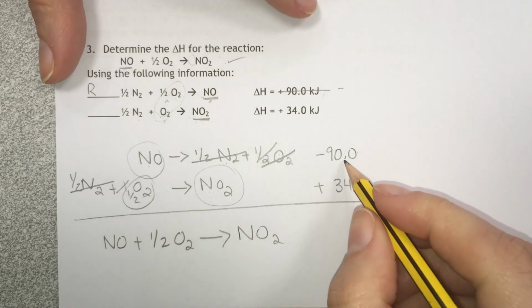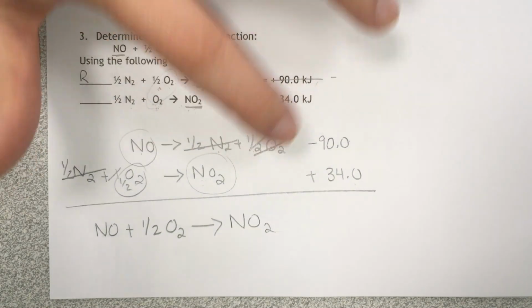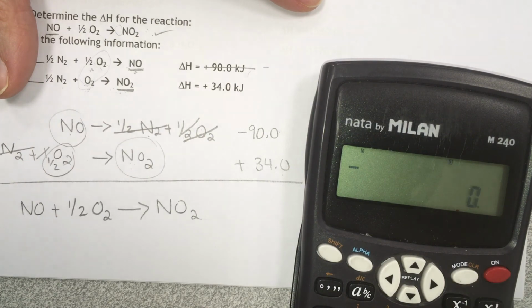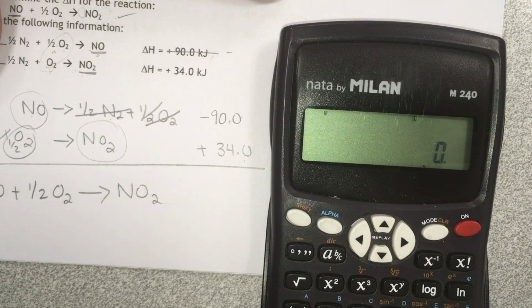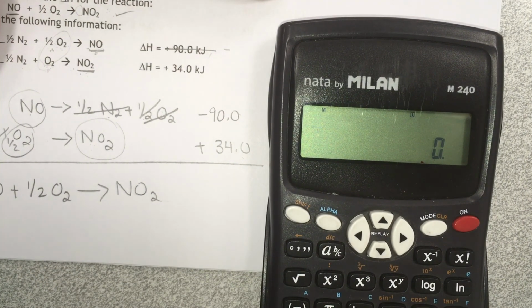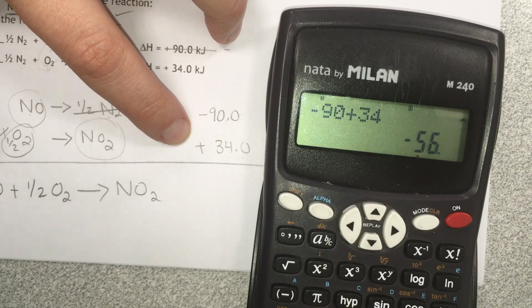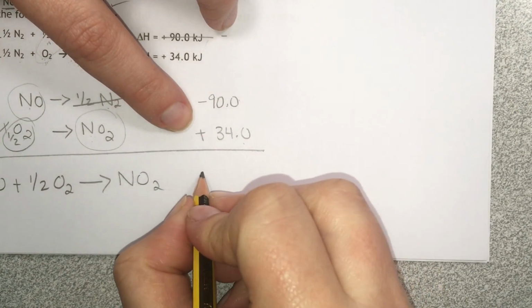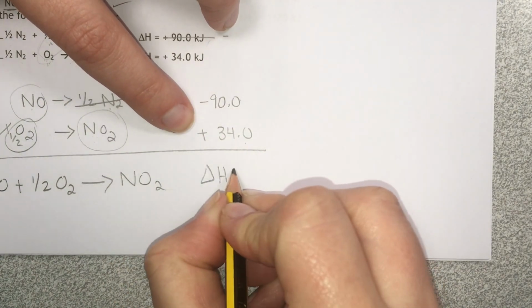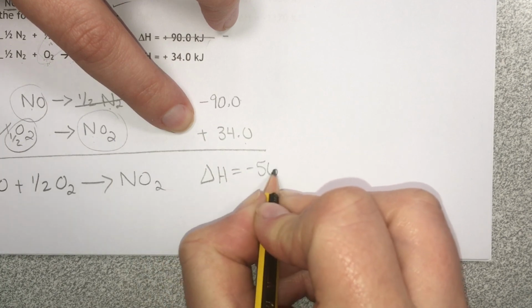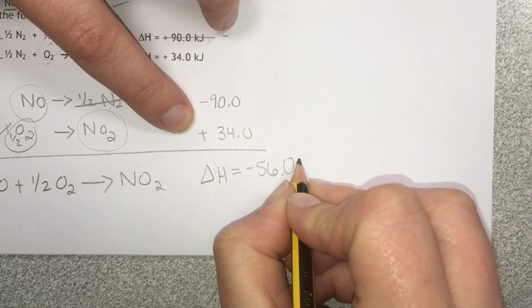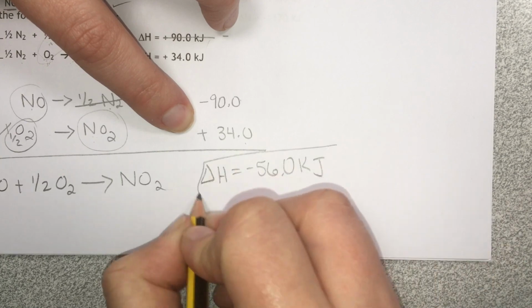Then all we have to do is take the difference of these, and we're done. So negative 90 plus 34, and that will be negative 56. So the delta H would be negative 56.0 kilojoules. And that's our answer.